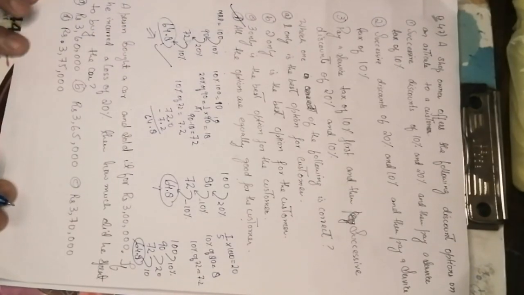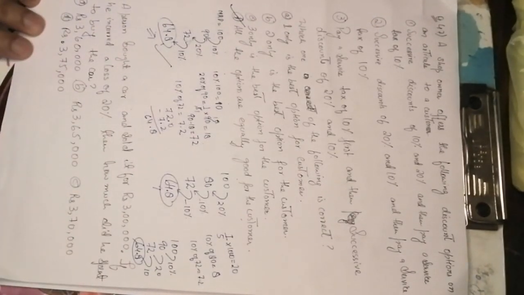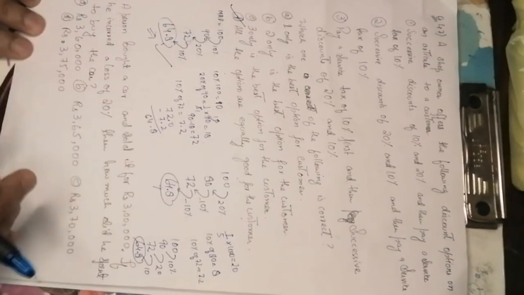Now let's go to question number 2. A person bought a car and sold it for 3 lakh rupees. If he incurred a loss of 20%, then how much did he spend to buy the car?